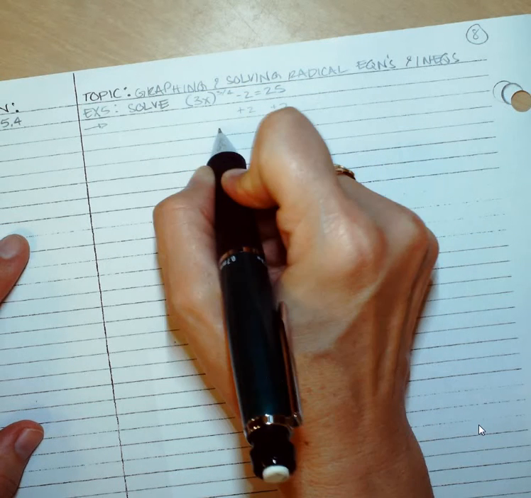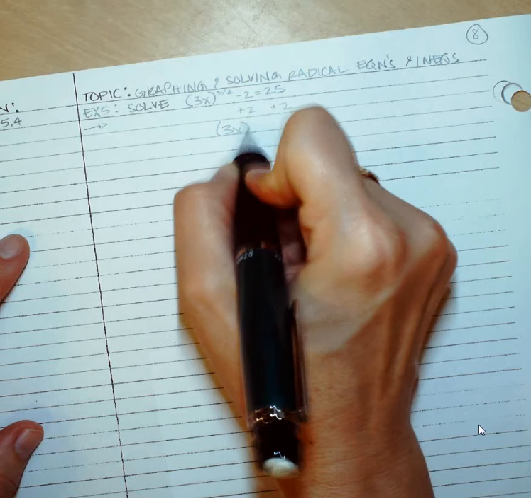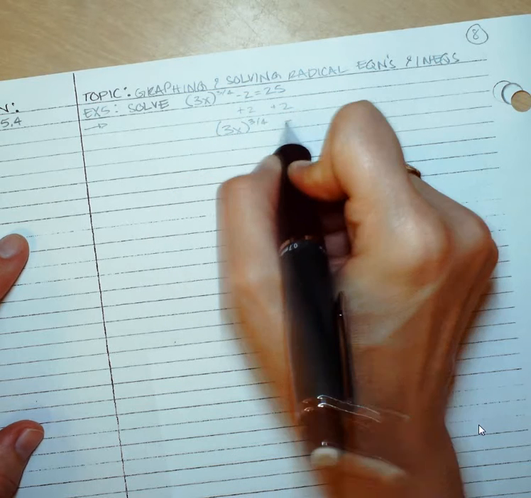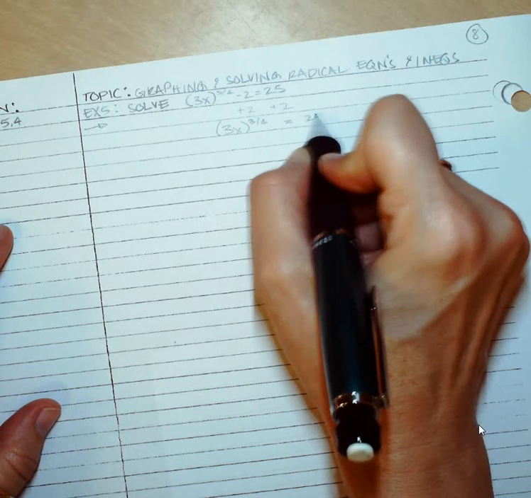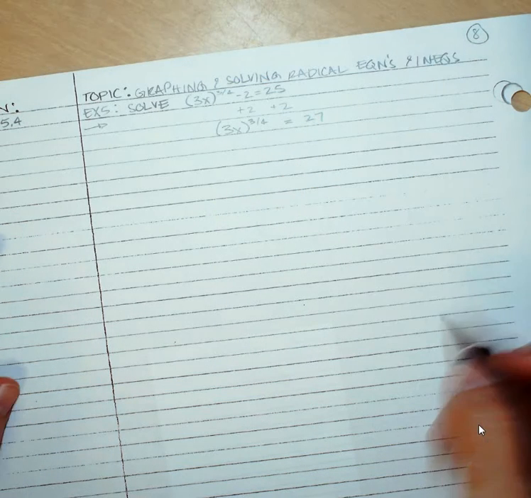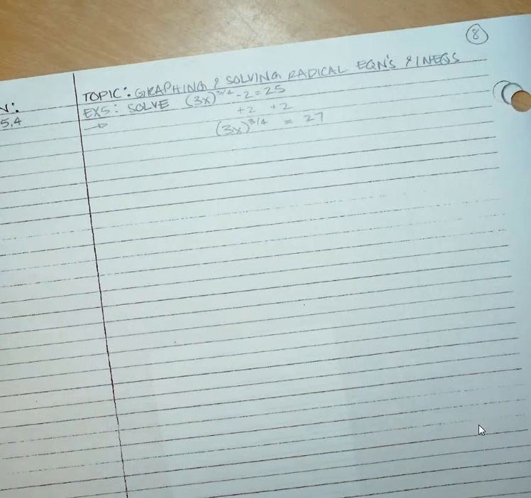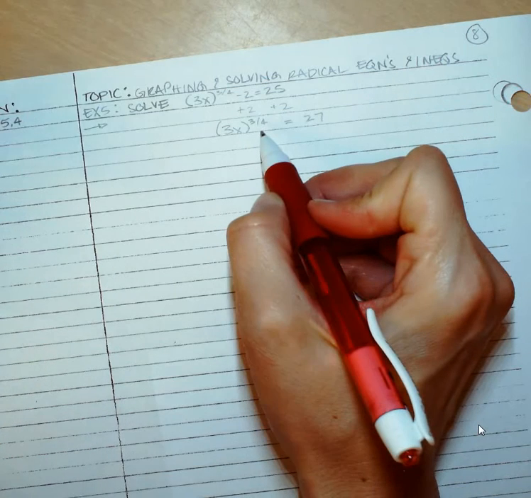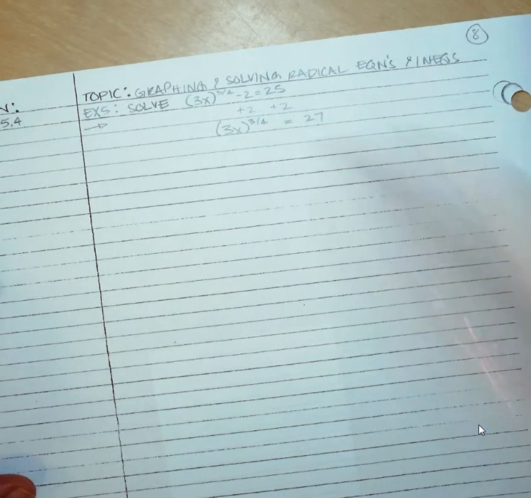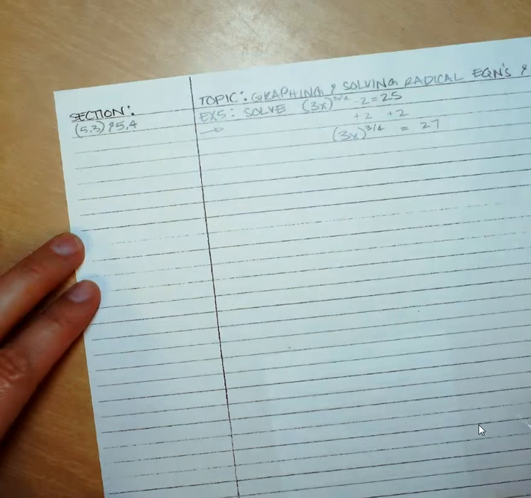So that gives me 3x to the 3/4 equals, I'm leaving space there intentionally, you might want to do the same thing, equals 27. Now I'm going to need to raise both of these equations to the reciprocal of the exponent, because when I raise a power to a power, right, close your eyes, remember this rule?